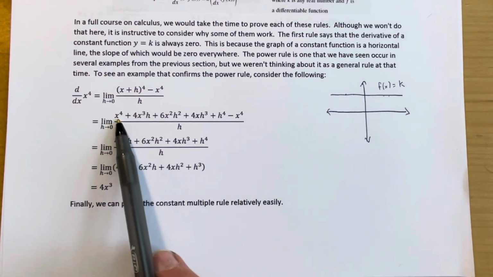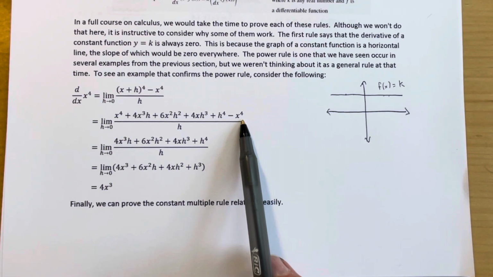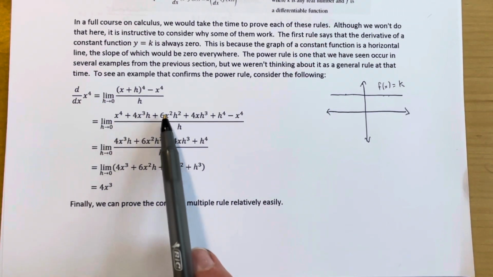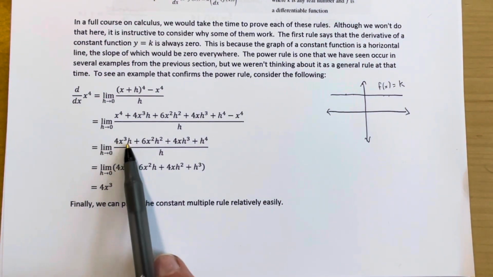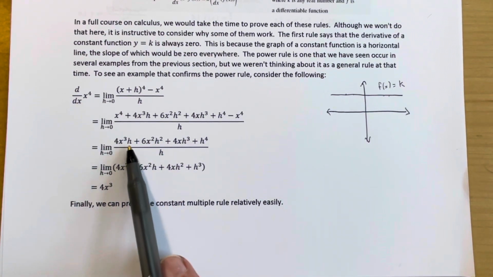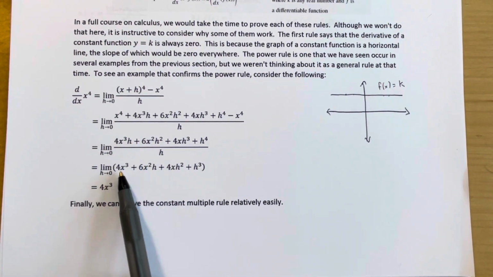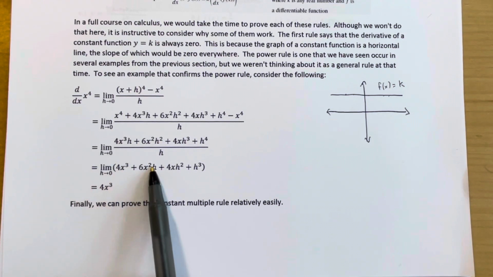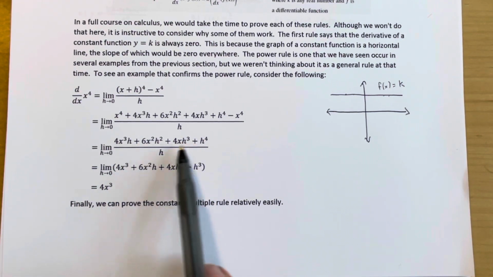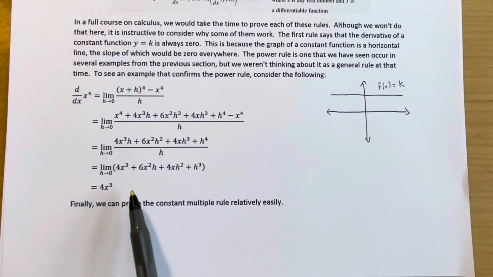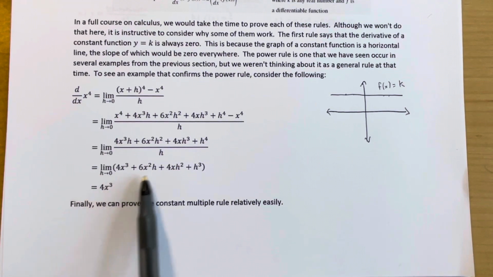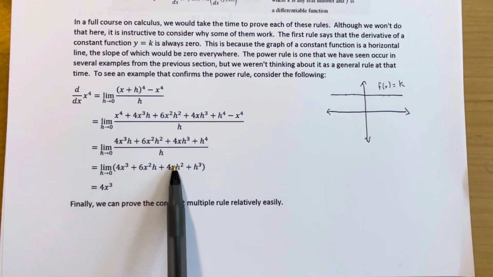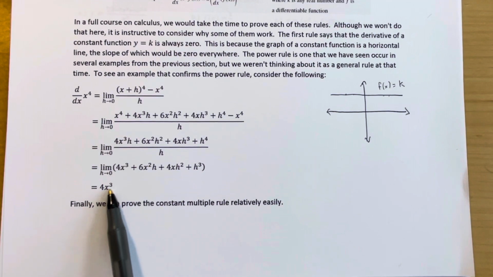Notice that this x to the 4th and this minus x to the 4th would then cancel out. And all of the terms that remain at that point have at least one factor of h in them. I can then cancel this h with one of each of these h's. This h is the only one in this term, so I get 4x cubed as a result. All of the other terms still have at least one h left over after canceling. So that's important because, as we saw, once you apply that limit, you can use the direct substitution property, making all of these terms go to 0. Now I'm left with 4x cubed.